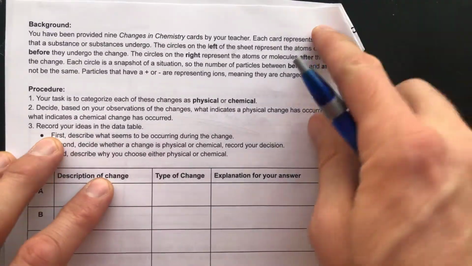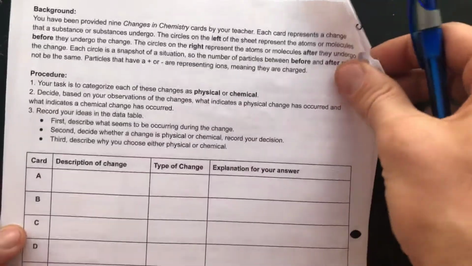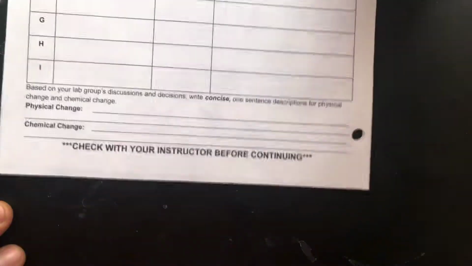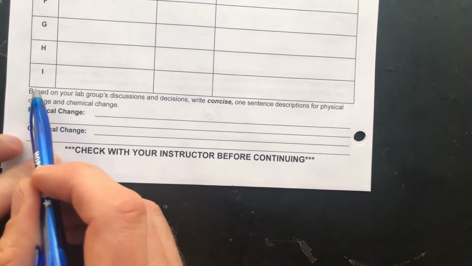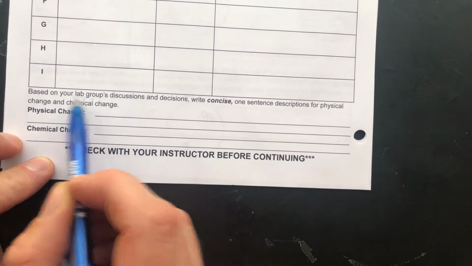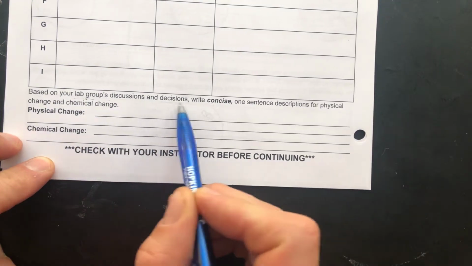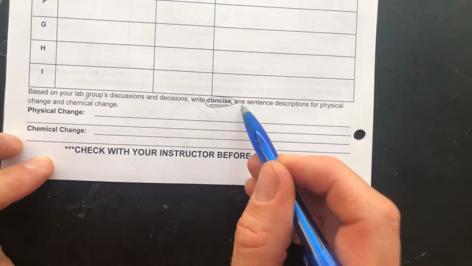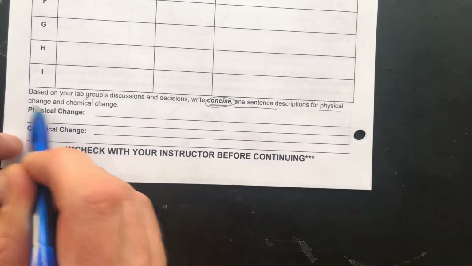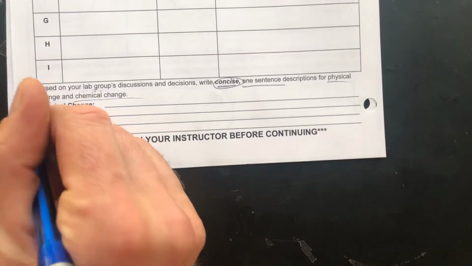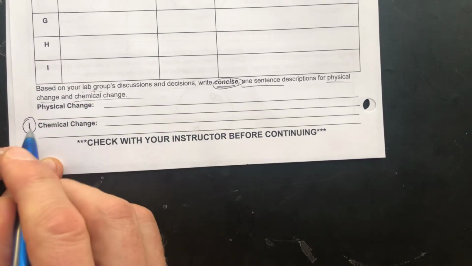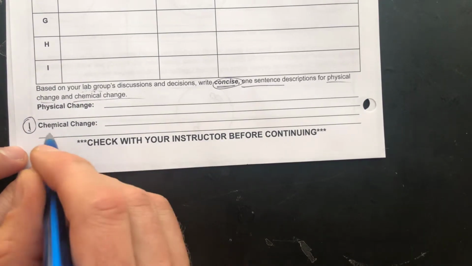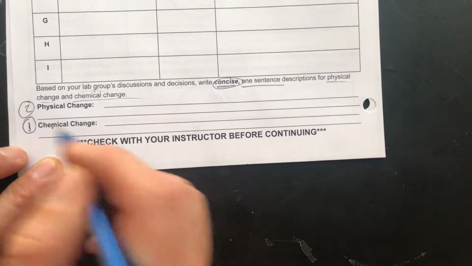This is a really, really cool activity. Through these cards, you'll come up with your own correct definition, based on your discussion with your lab group going through these cards and the decisions you make. You're going to write concise, which is short and to the point and accurate, one-sentence descriptions for a physical change and a chemical change. My pro tip: do the chemical change one first.